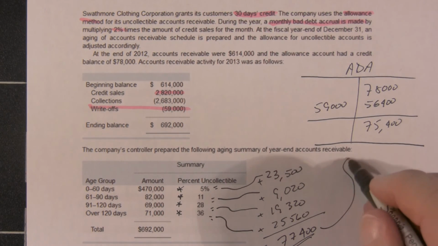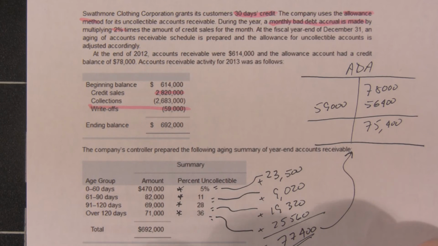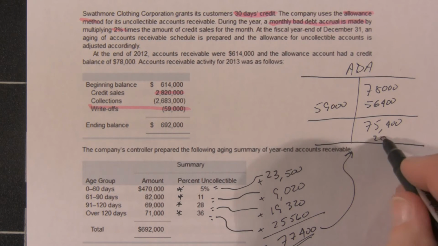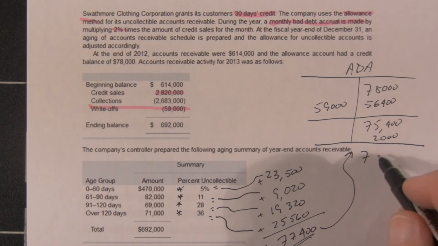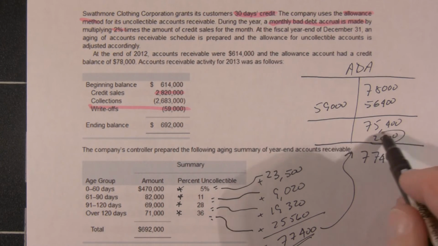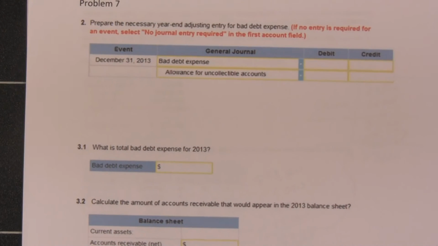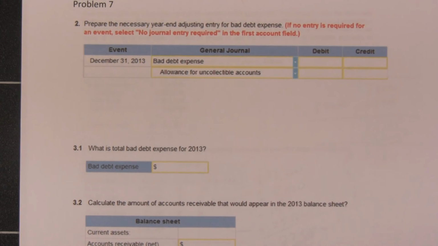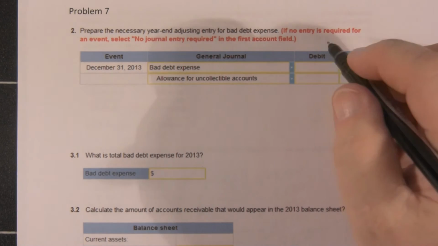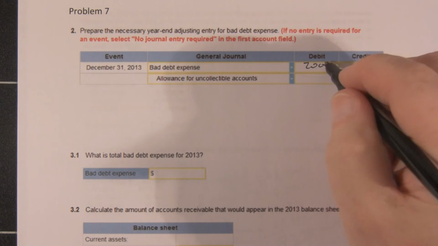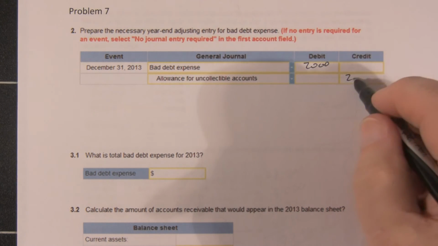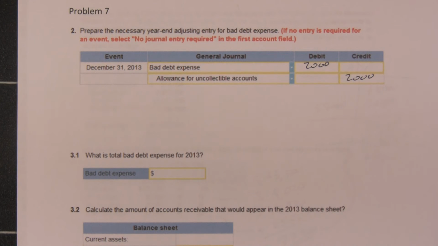Our aging schedule says we want to have 77,400, so we need a year-end adjustment of $2,000. Okay, so that's the next piece we need. So our year-end adjustment is bad debt expense, $2,000. Allowance for uncollectibles, $2,000.